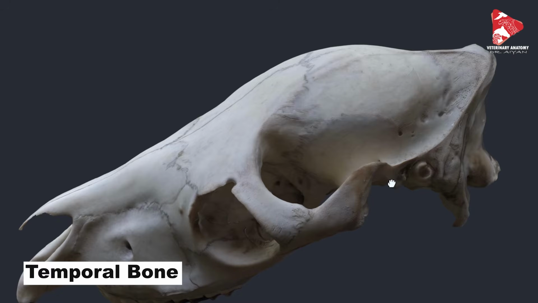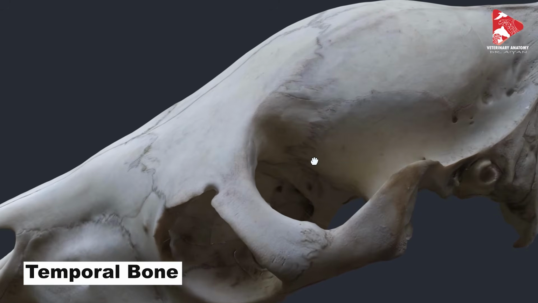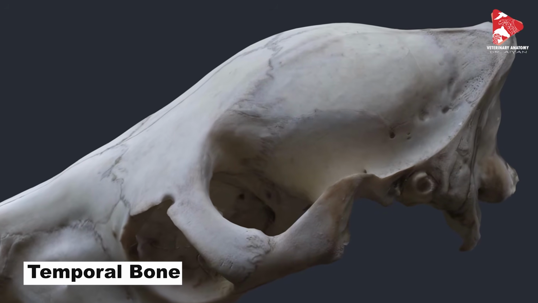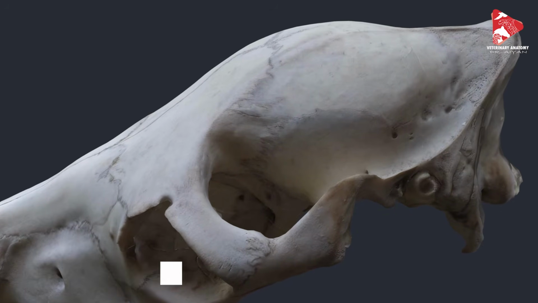We will talk about them later, but just for your information, all of this starting from this area here and this here are the sutures between the temporal bone and other bones. Can you see the borders here? Yeah, this is all the temporal bone. So the temporal bone is one of the cranial bones forming the lateral wall of the cranial cavity.